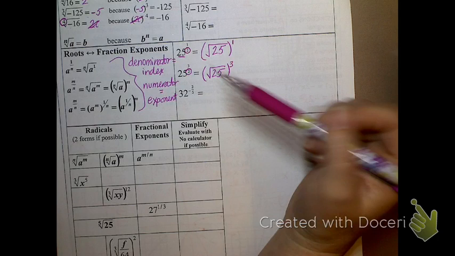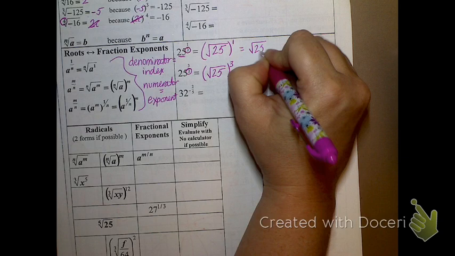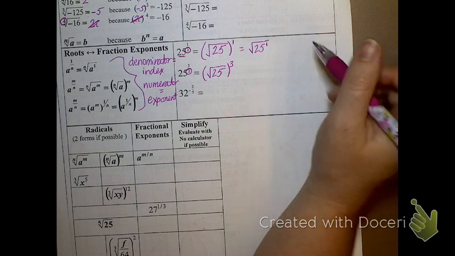So this one could be written as the square root of 25, and you could put the 1 exponent inside, and that means the same thing as having the 1 exponent outside. With the 3, this would look like this. So it could have the 3 inside the radical, and that means the same thing as having the 3 outside the radical.